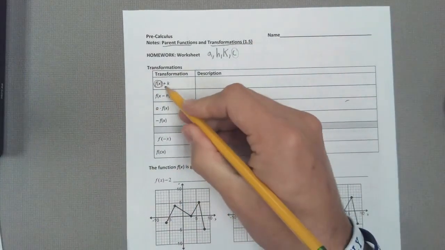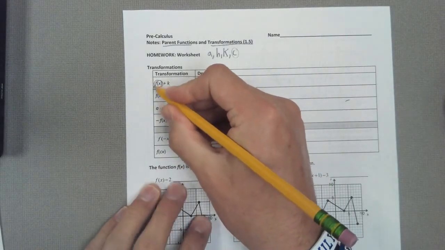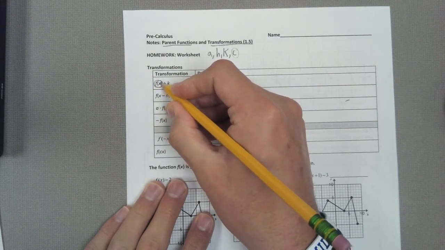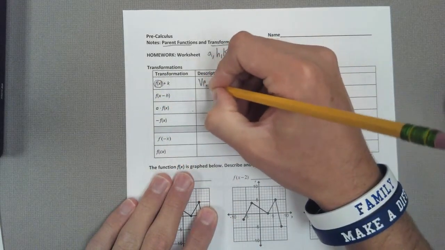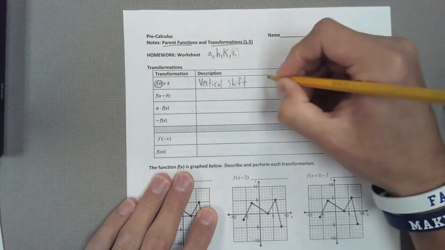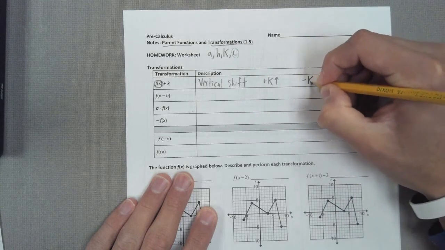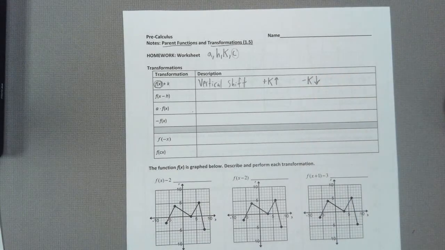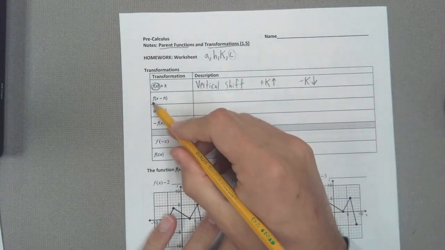Okay, so we've got f of x, and we are adding a value. Now when we add a value outside of the function, notice this is outside the function, and we'll get into what exactly I mean by outside of the function later. When it's outside of the function, you're going to have a vertical shift. Now, if it's a positive k, it's going to be up. And if it is a negative k, it is going to be down. That's a vertical shift. You're literally taking that function and shifting it up and down.